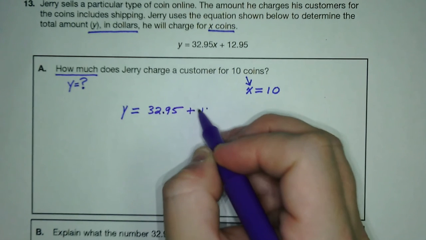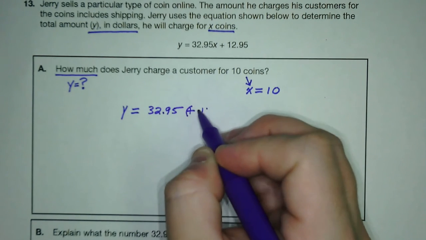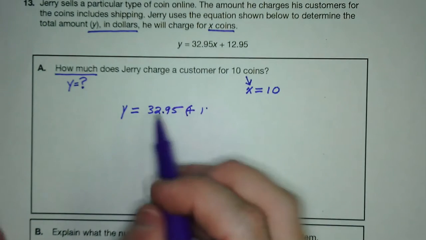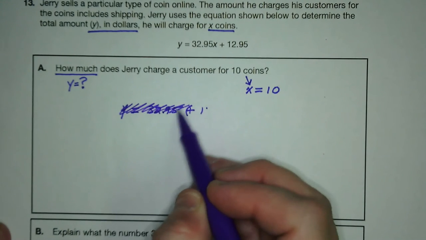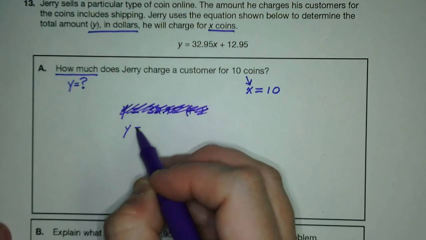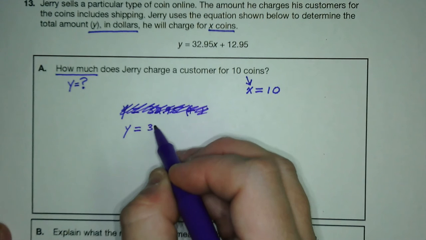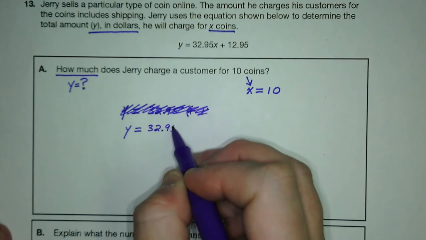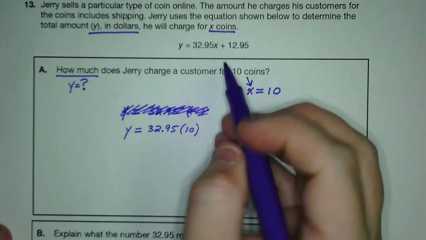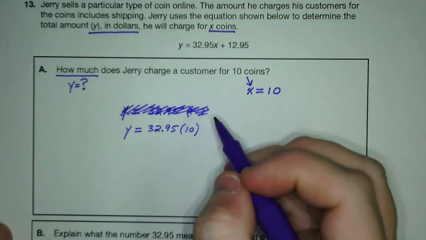I can't forget to actually plug in 10 for x.